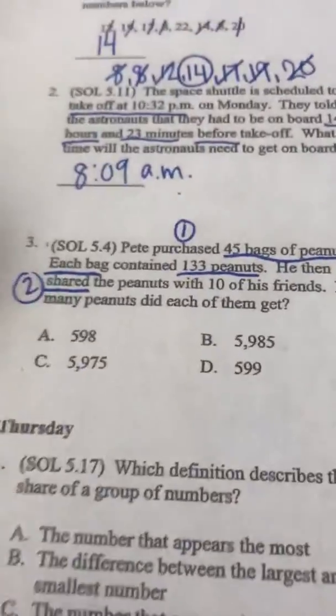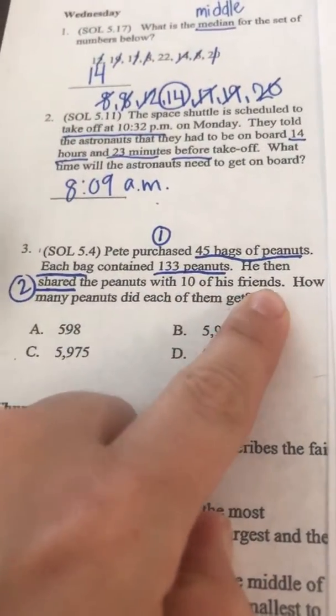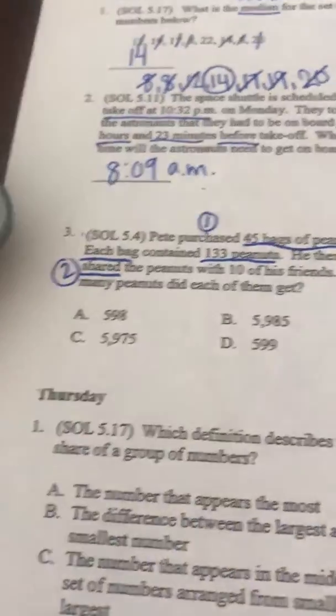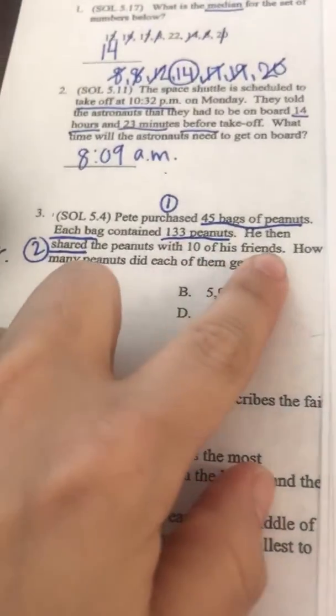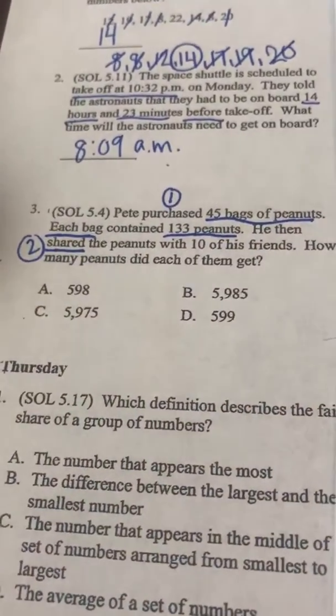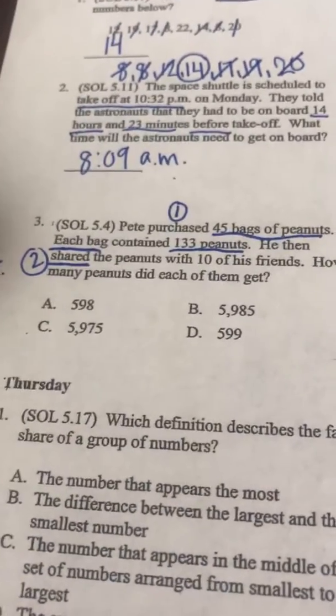And then I know there's a second step because it says that Pete is going to share the peanuts with 10 of his friends. If I'm sharing something, what operation is that? If you said division, you are right. Sharing, splitting, that means we're going to divide up the peanuts with 10 of his friends. All right.